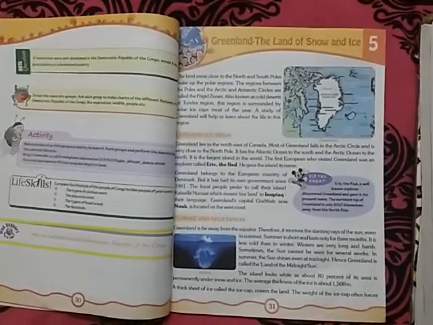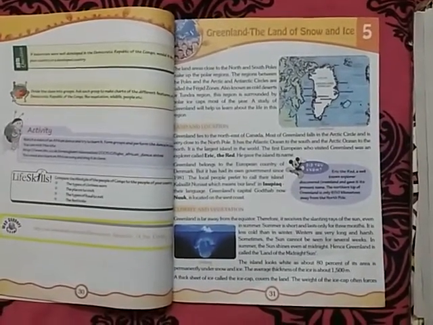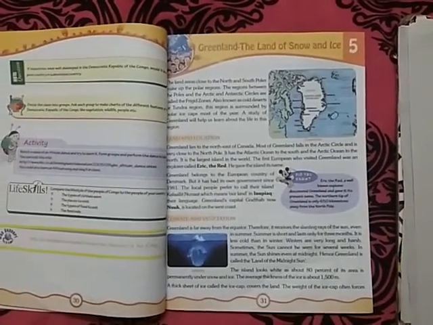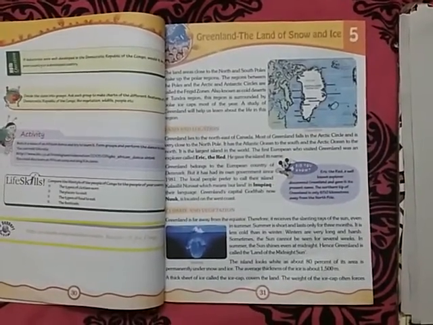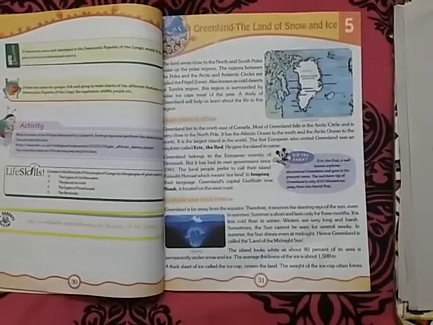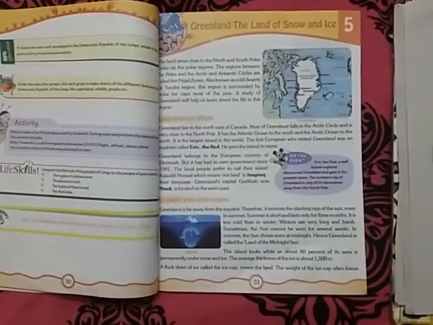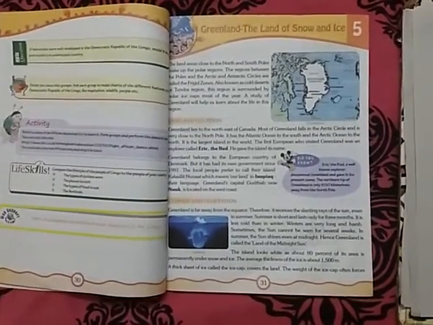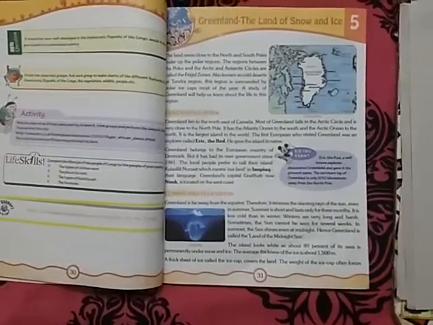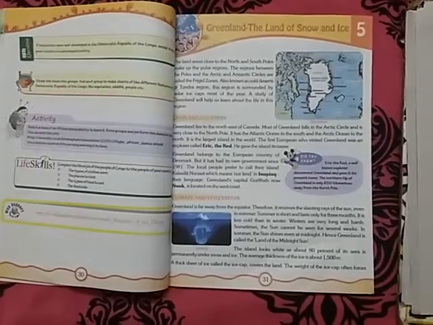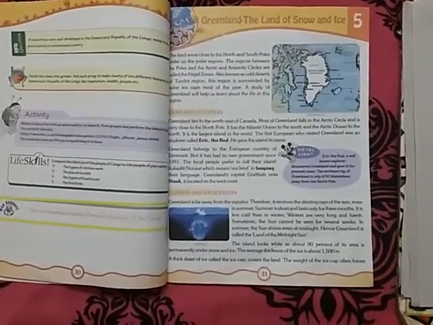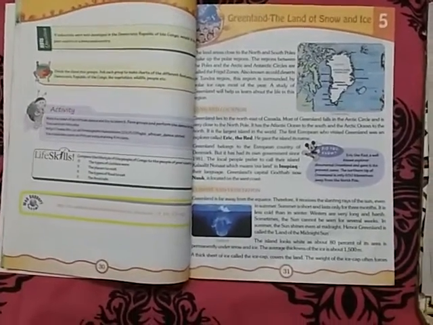Okay, this area is called the tundra region or else frigid zone, which means very much cold will be there, no? So it is also known as cold desert and tundra region. This region is surrounded by polar ice caps most of the year. Most of the year this area is covered with ice caps. A study of Greenland will help us learn about the life in this region. In this lesson, we are going to learn about the life in this region.